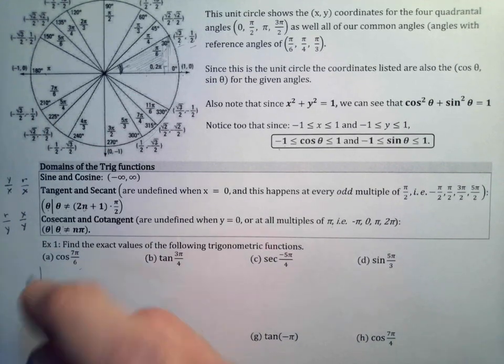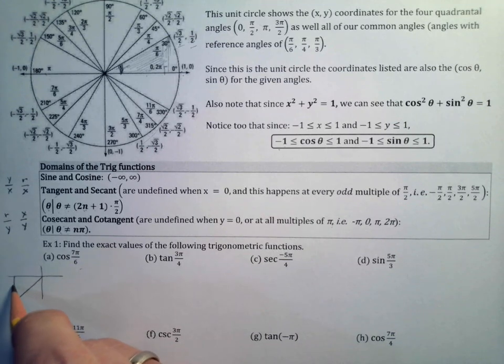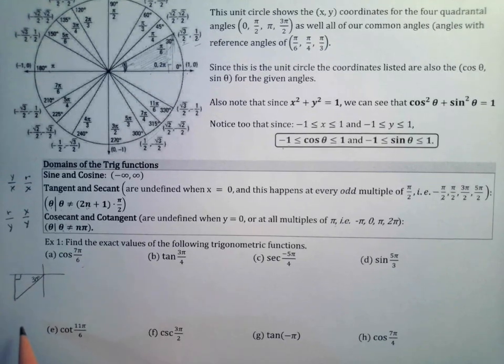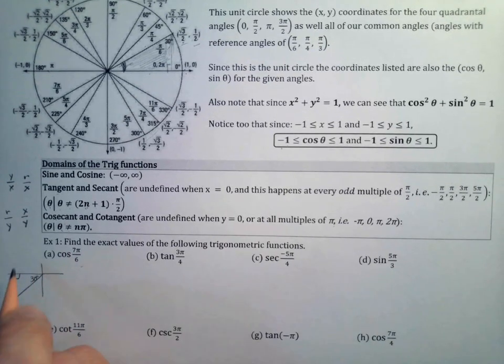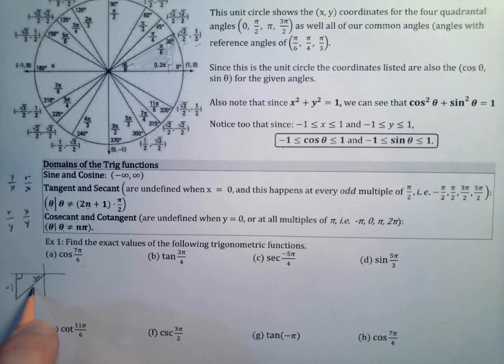So we're going to draw a little triangle, something like this. And maybe you don't draw it perfectly to scale. The reference angle here is going to be 30 degrees or pi over 6. Now I want to think about what the parts of this triangle are. We can think of this as -1, we can think of this as 2, and we can think of this as negative square root of 3.